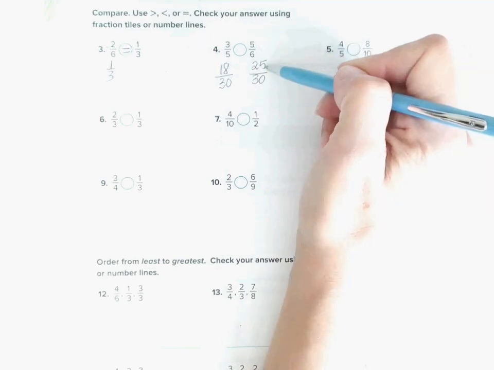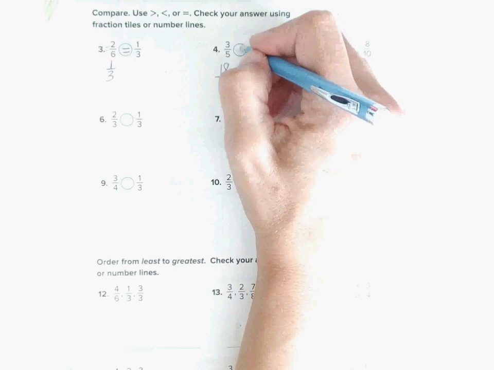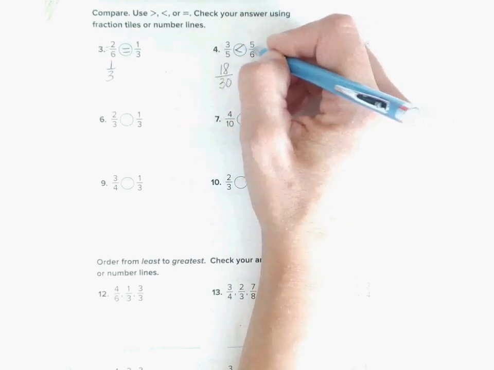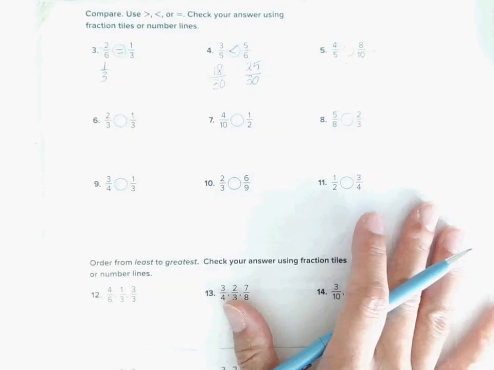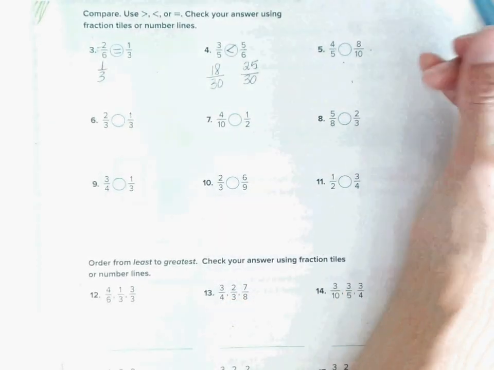Since 25 is a greater numerator, we know 25/30ths is the greater fraction, so 5/6 is greater than 3/5. Okay, let's try another one.